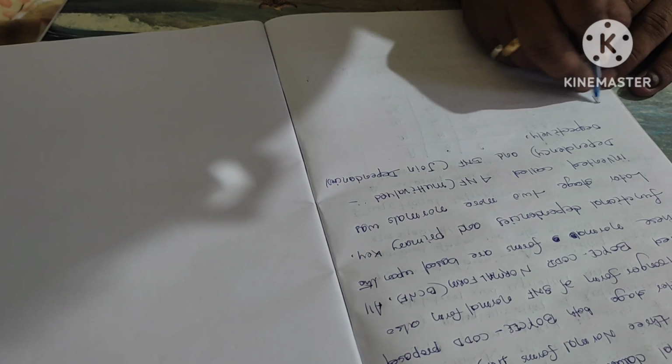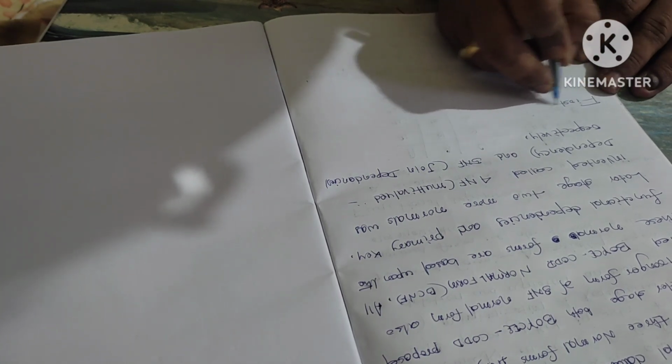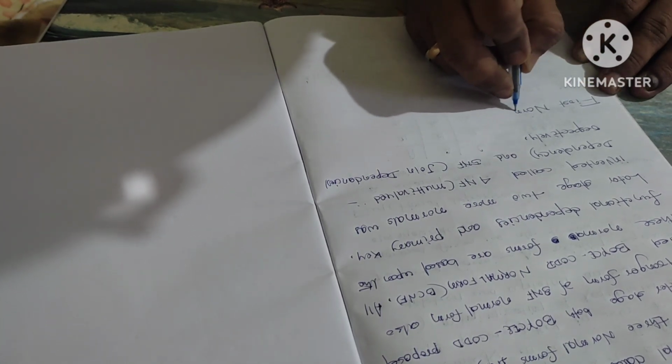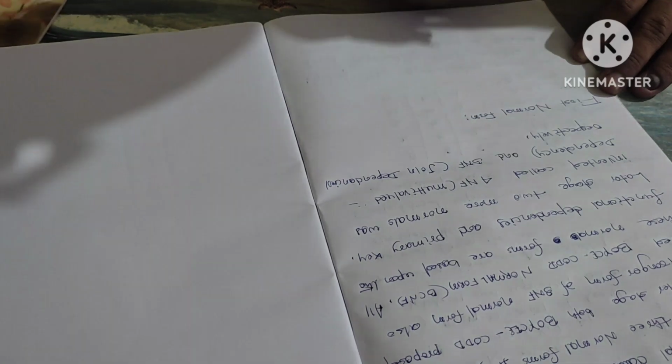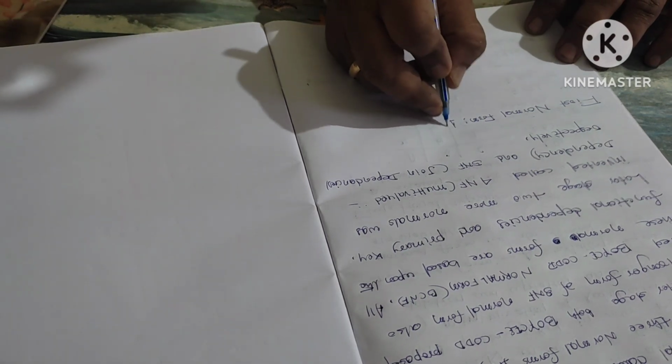The very first one is called first normal form, 1NF.